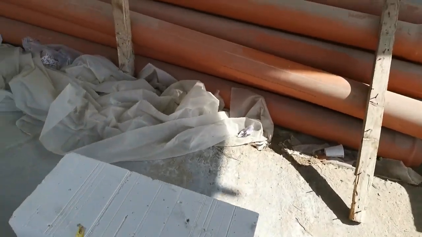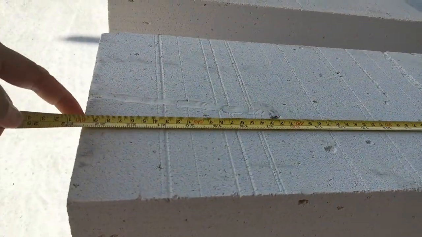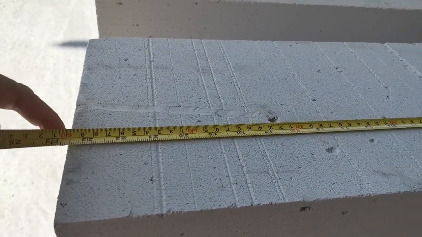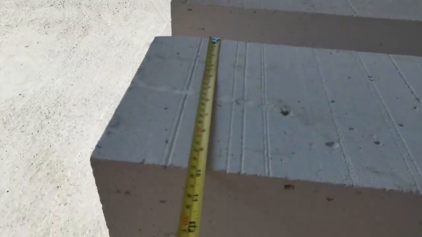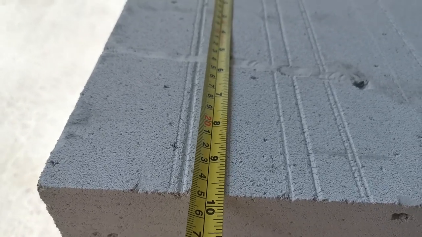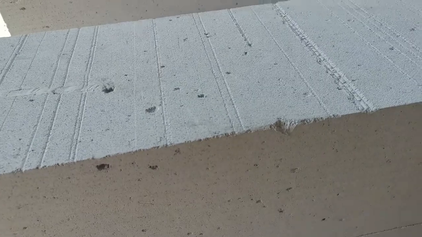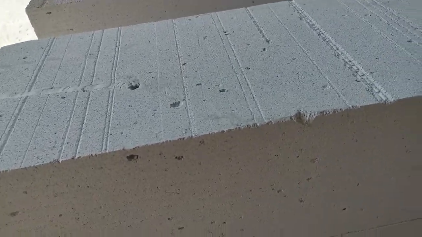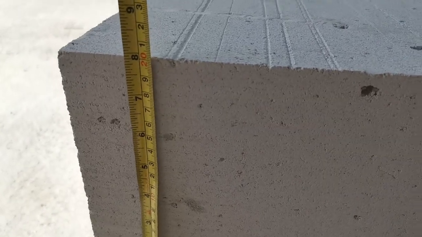And this is another one with 250 width. You can see the length here is 600 mm, 60 cm, and the width is 20 plus 5, 25 cm, meaning 250 mm, and the height is the same, 20 cm, meaning 200 mm.